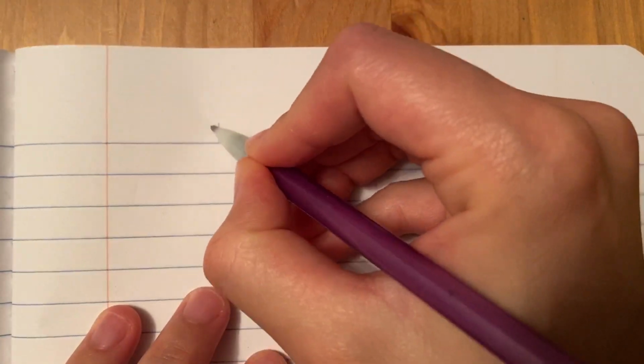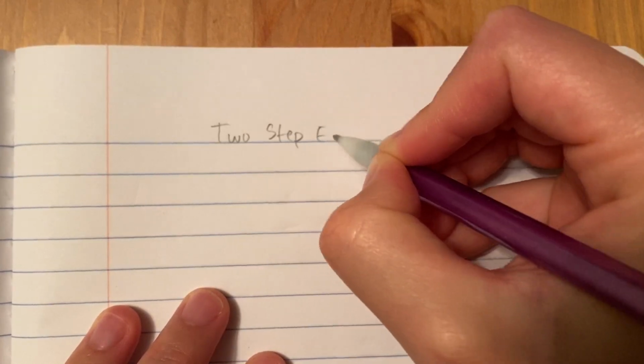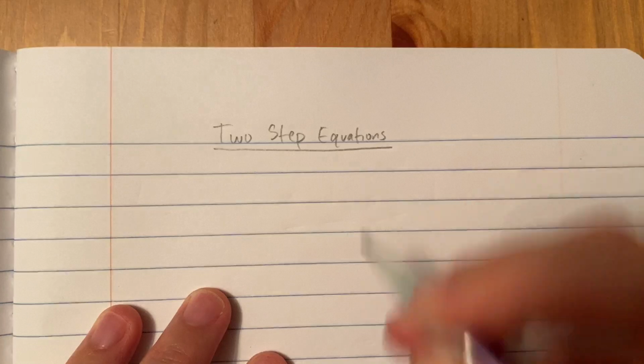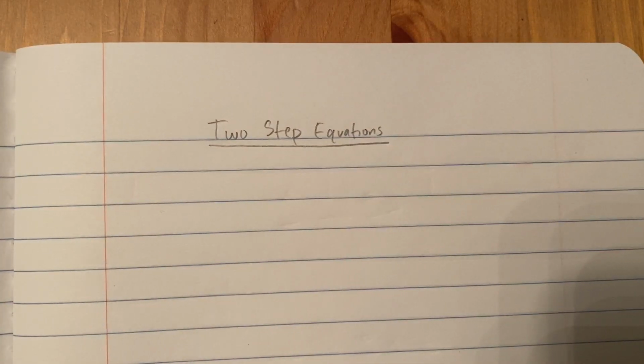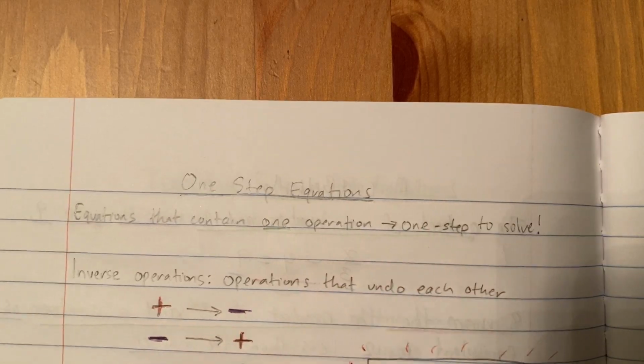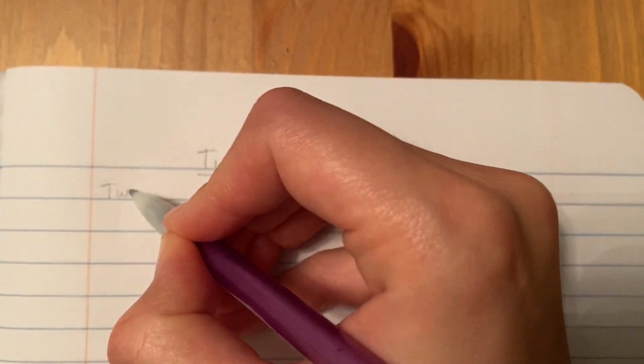I am now on page 15. Okay, and we're going to talk about two-step equations. Okay, now, in one-step equations, they were equations that took one operation. Okay, one step to solve. These are going to take, you guessed it, 2 steps to solve.